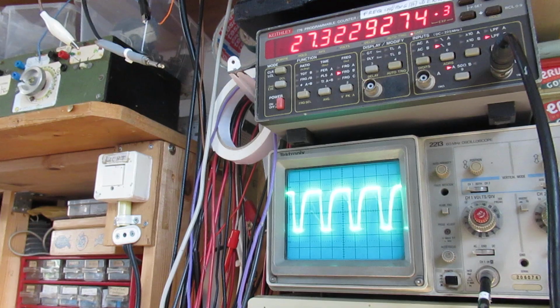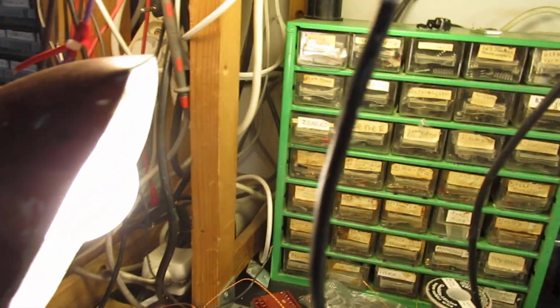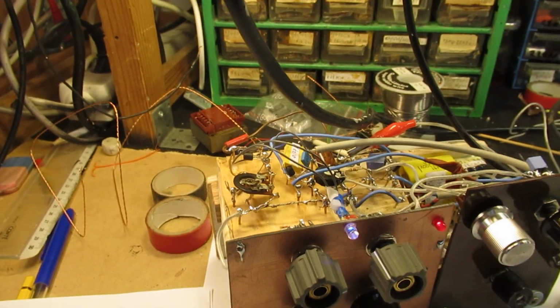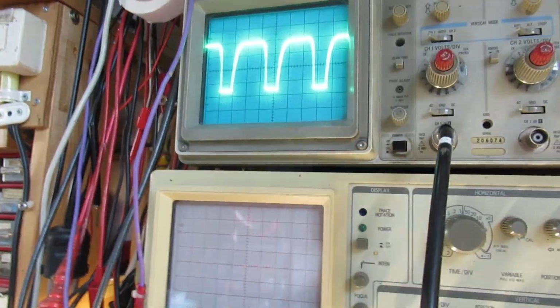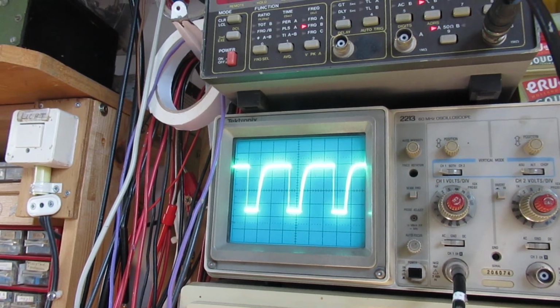So anyway, you surely can see that it sometimes stops to oscillate. We are now on 60 kilohertz, want to try to get the best, purest waveform out.